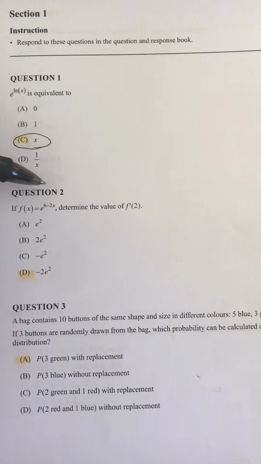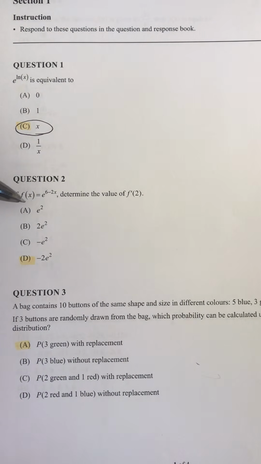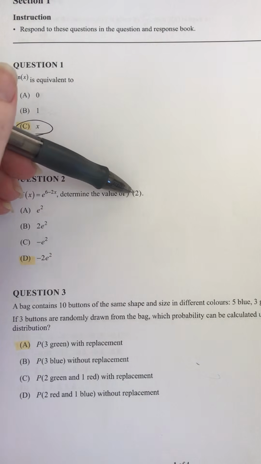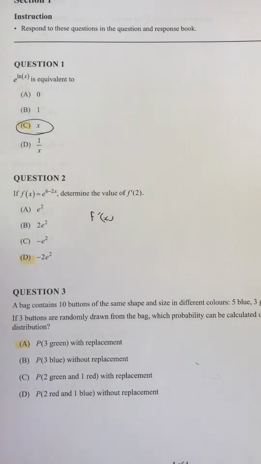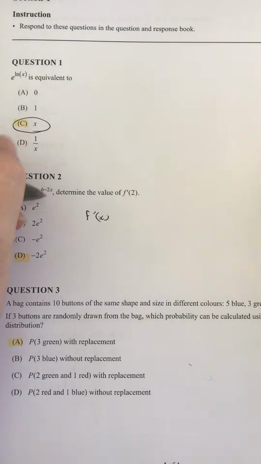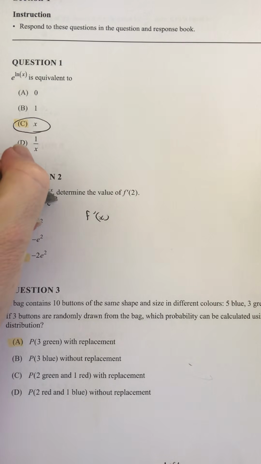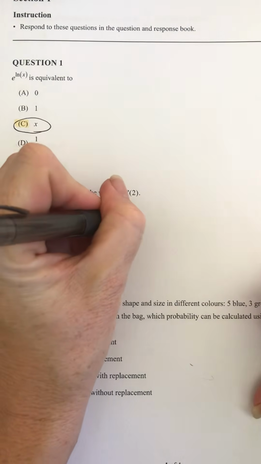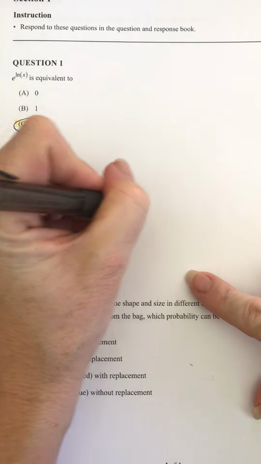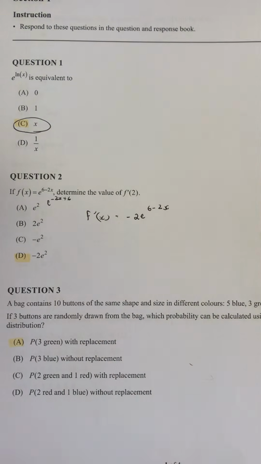Then we've got question 2, where we have f of x is equal to e to the 6 minus 2x. We want to determine the value of f dash 2. So we need to find f dash x for that. If you need to, you can write that as e to the negative 2x plus 6, if that makes it a little bit easier, because you're bringing down that derivative of the x. So we're going to bring down the negative 2, and then we will have our e to the 6 minus 2x left over. That stays the same.